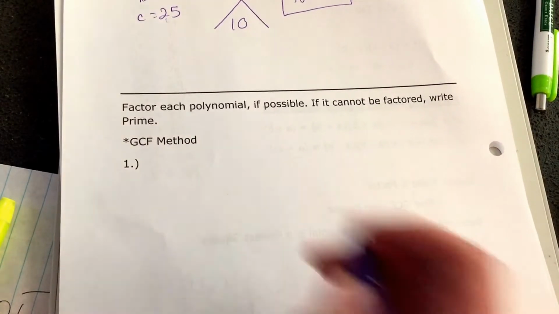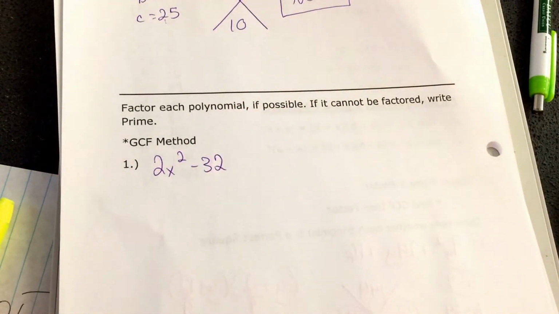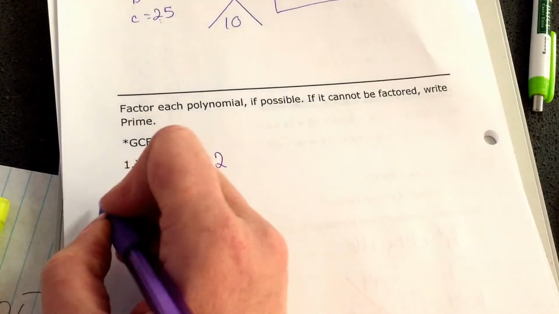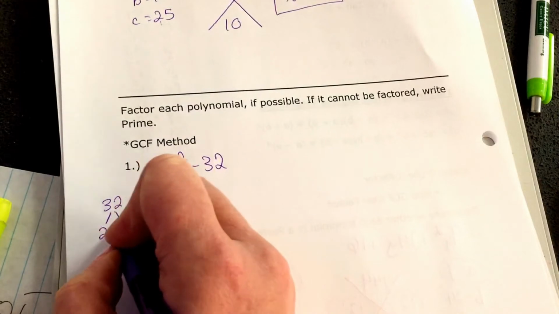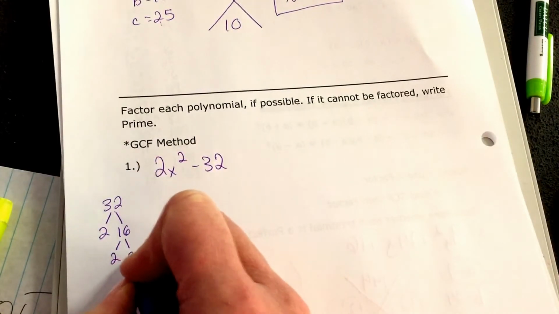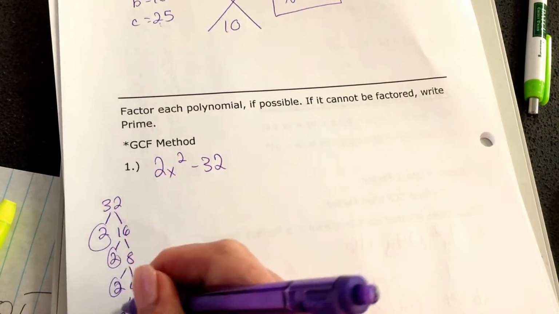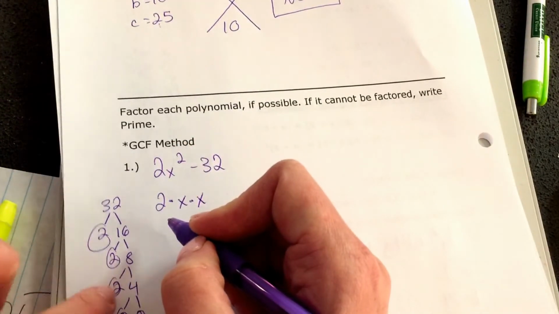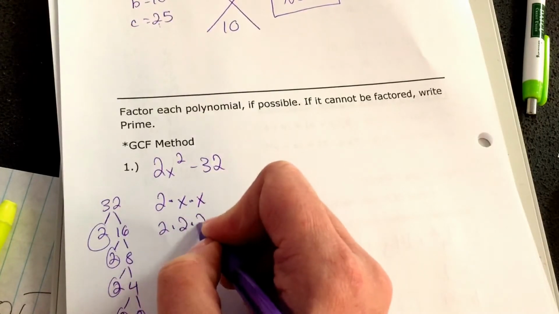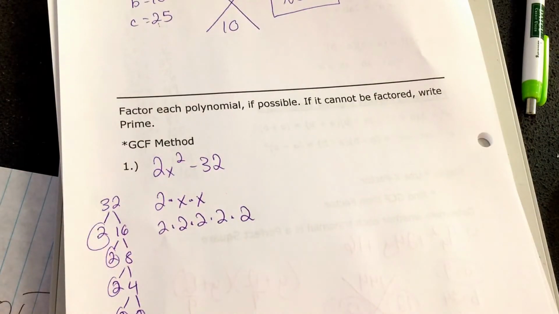We've got to factor this out. 2x squared minus 32. So really the only thing I need to factor out over here on the side is 32, right? So let's take 32. Here's my little scratch notes. 2 and 16, 2 and 8, 2 and 4, 2 and 2. So I have 2 times x, then I have 1, 2, 3, 4, 5: 2 times 2 times 2 times 2 times 2. Okay? What is my GCF? 2. Okay, so we write.